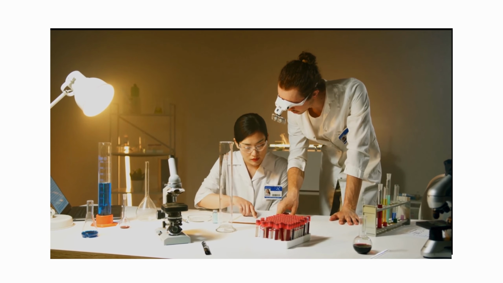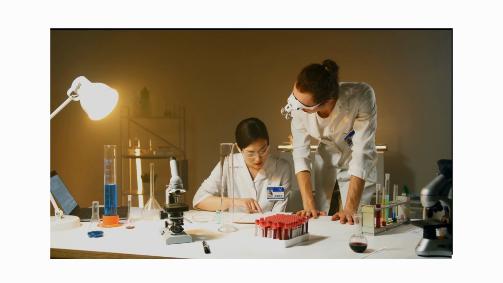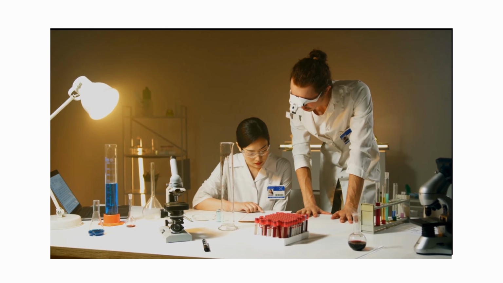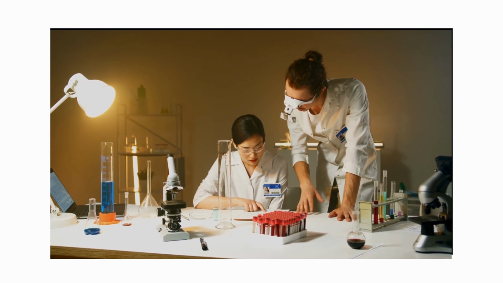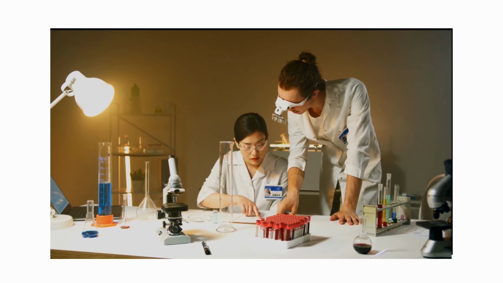So, let's get started. Whether you're conducting your first study or looking to refine your research skills, understanding the full research process is critical to success. Let's break it down into digestible steps. Everything starts with a solid research question.